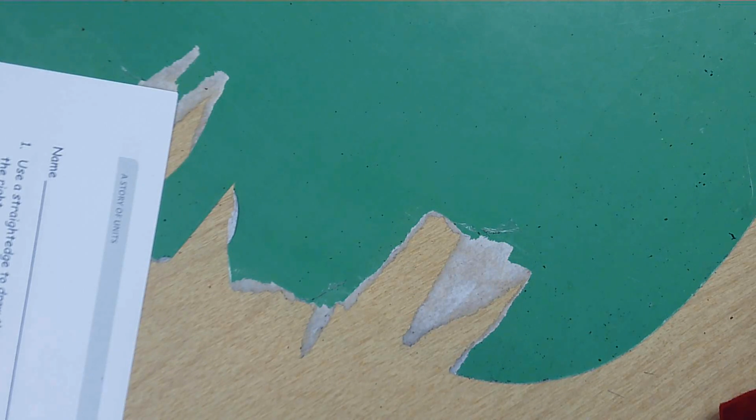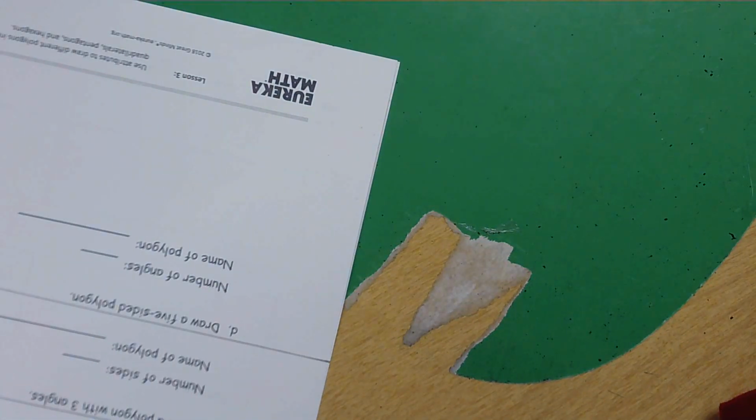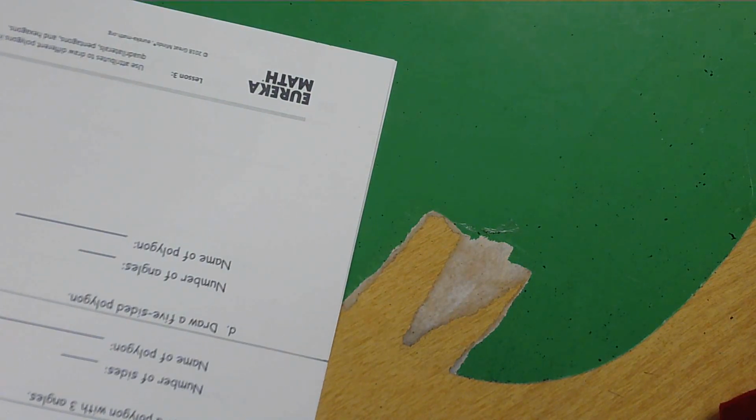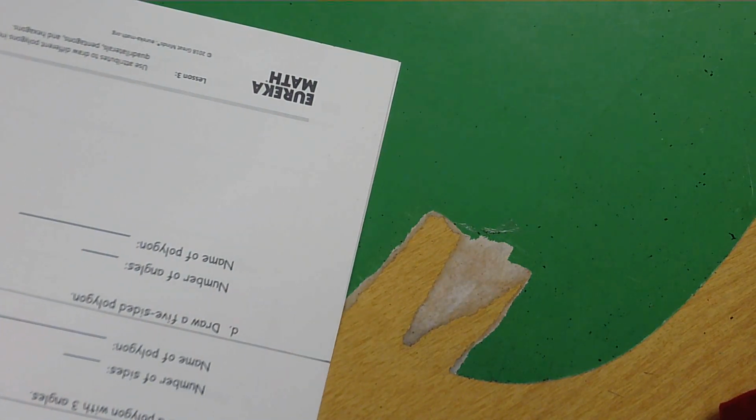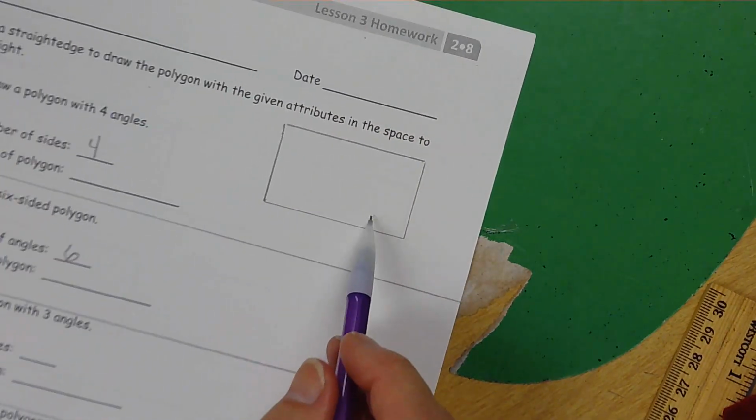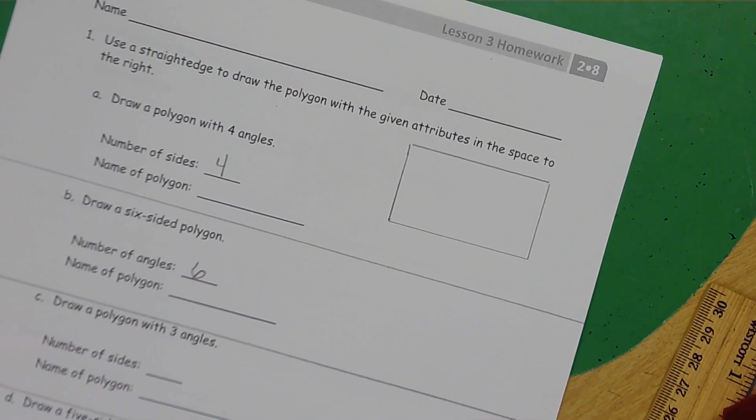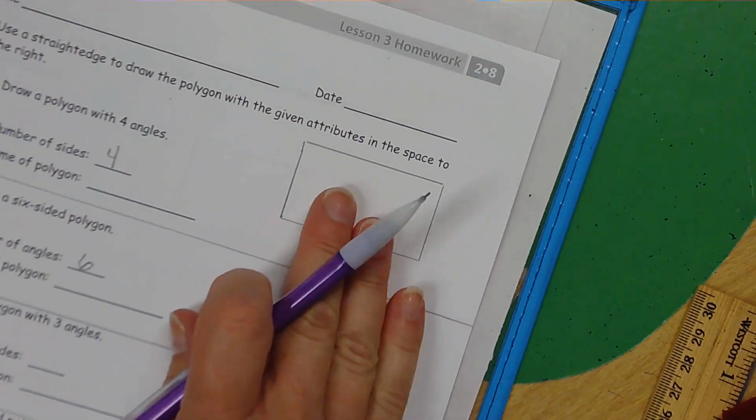And I'm going to get that as straight as I can, and draw across. This side is longer than that one, so I'm going to need to make that one come up to meet it. All right, so I have a rectangle for my first 4-sided shape.